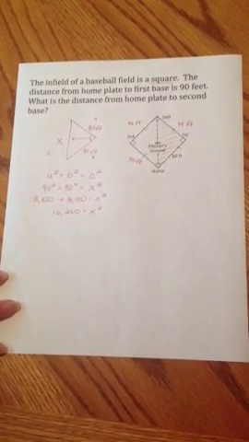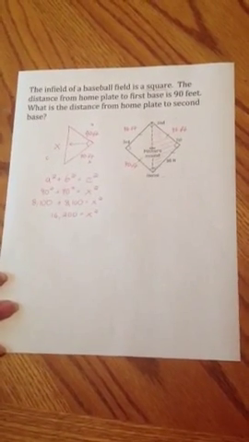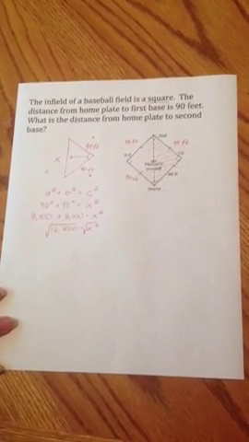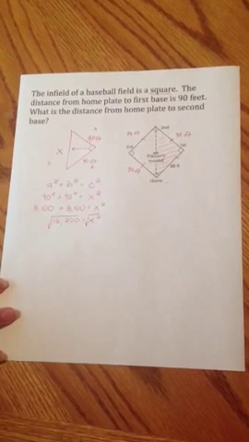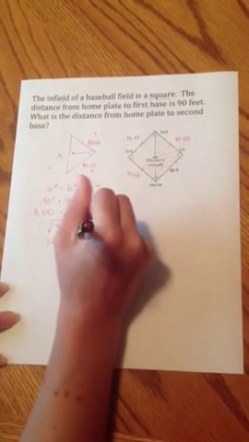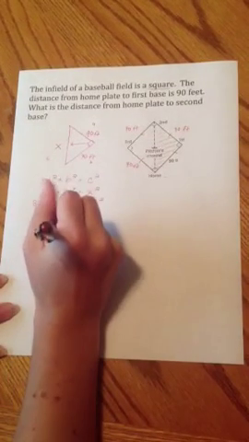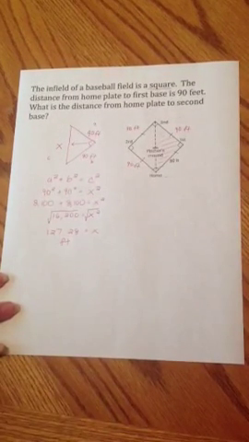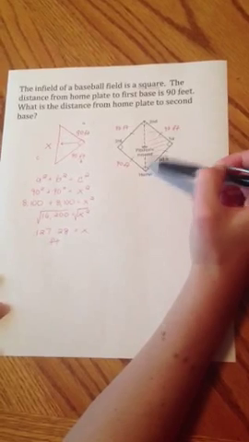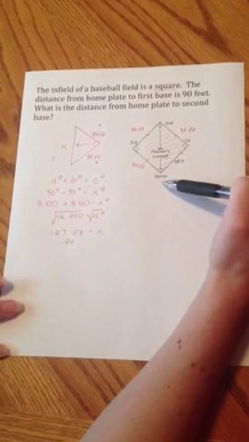Once we have this equation, our next goal is to get x by itself. Right now, x is being squared, so to undo the square, we're going to square root both sides. You're probably going to notice that the square root of 16,200 is not an integer answer. We're left with 127.28 if we round to the nearest hundredths, and we can represent this answer in terms of feet to be consistent with the lengths given in the problem. So we found that the distance from home plate to second base is not 90 feet, it is 127.28 feet.